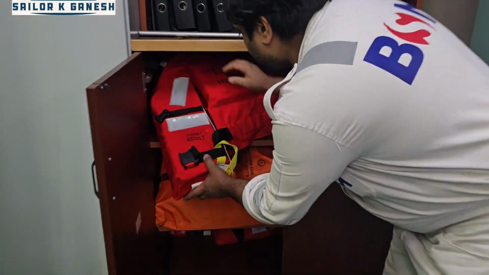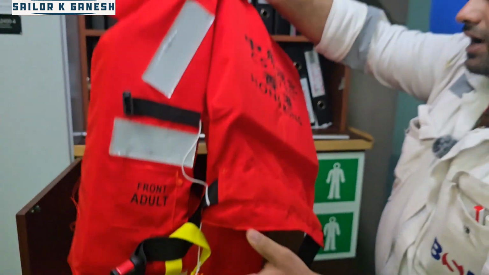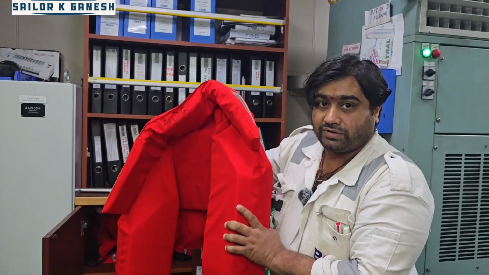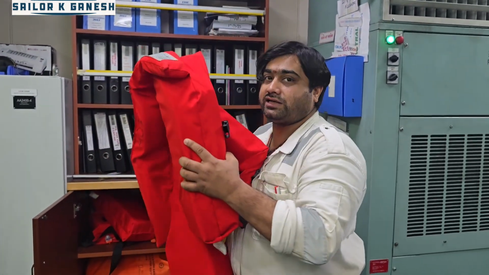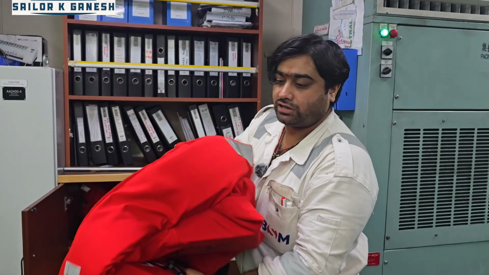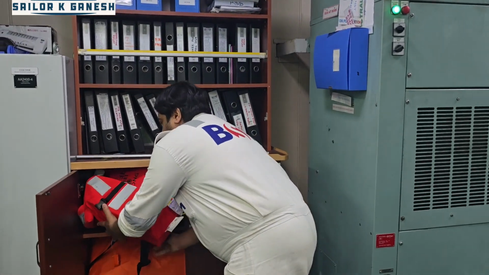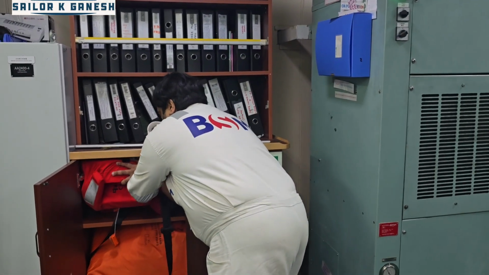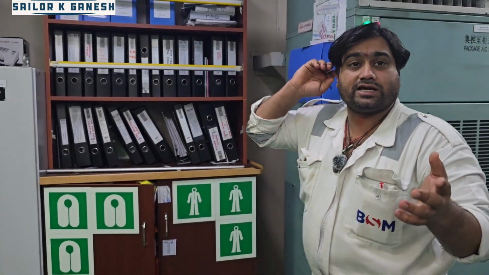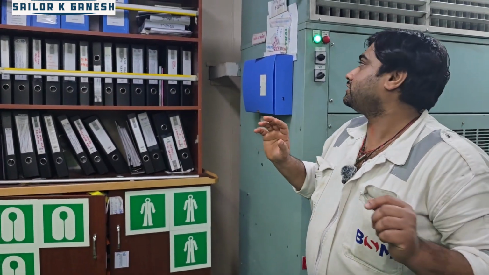There are life jackets here, and this is the life jacket, guys. So we wear this, and then we run for our safety to the muster station, whatever the contingency, whatever the alarm is.